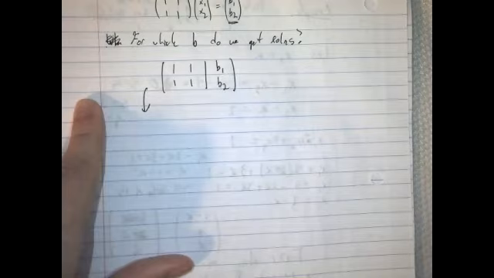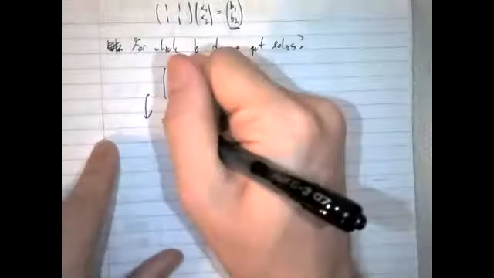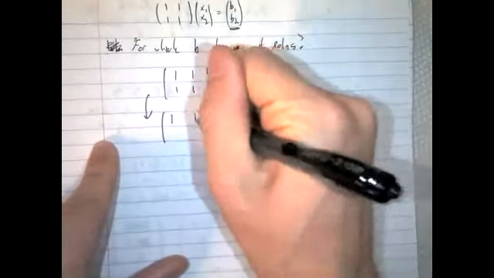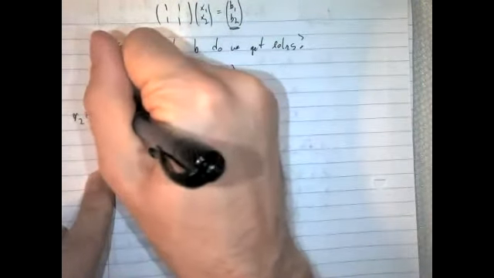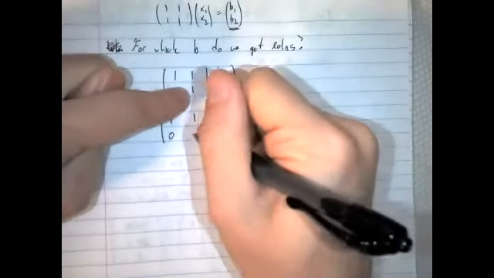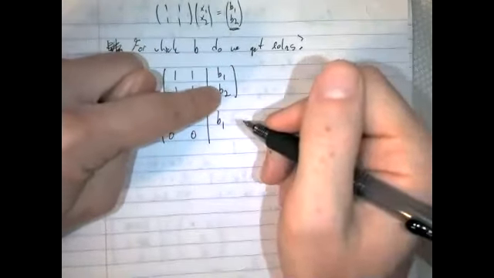You can take row 2 and assign it to row 2 minus row 1. That's right. I can assign here, I'll do probably negative row 2 plus row 1, but either way would work. So what I get here is 1, 1, and b1, and now row 2 goes to row 1 minus row 2. So I do 1 minus 1 is 0, 1 minus 1 is 0, b1 minus b2.